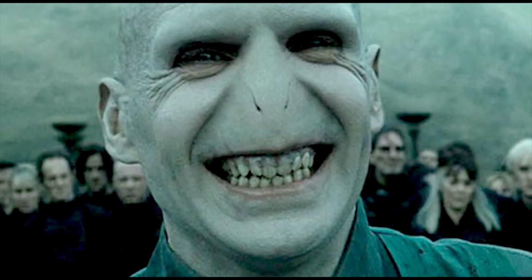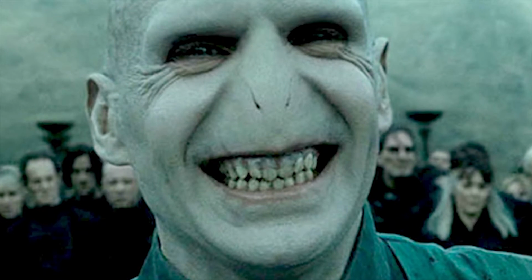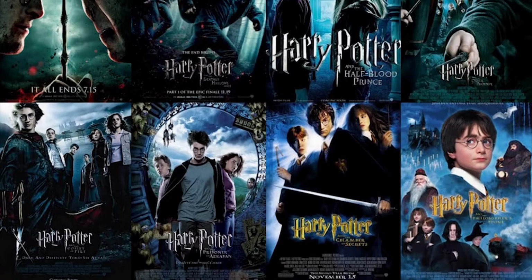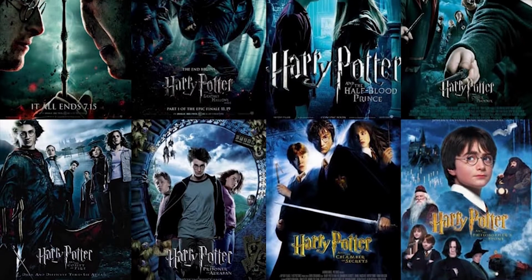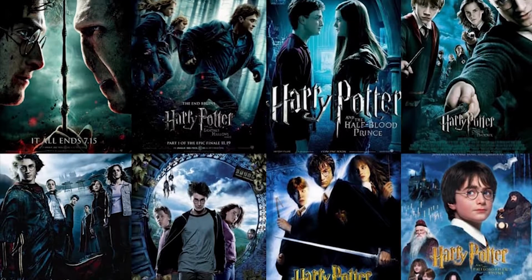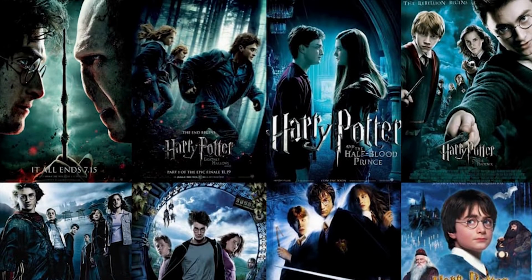Hey guys, this is the Dark Hart, and today I'm gonna show you how you can turn yourself into Voldemort. And for those who don't know who Voldemort is, I mean, seriously, Voldemort is a fictional character from the Harry Potter franchise, which is in fact one of the most successful franchises of the 21st century. Anyway, let's start.